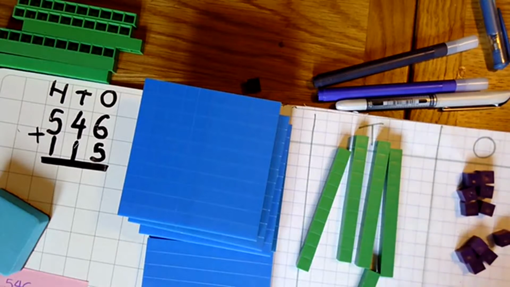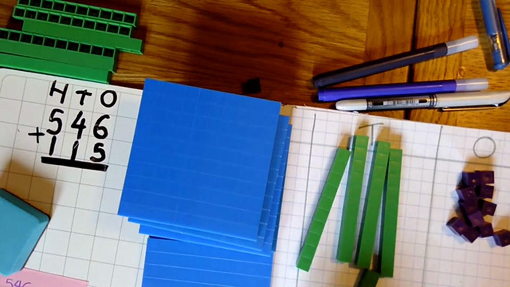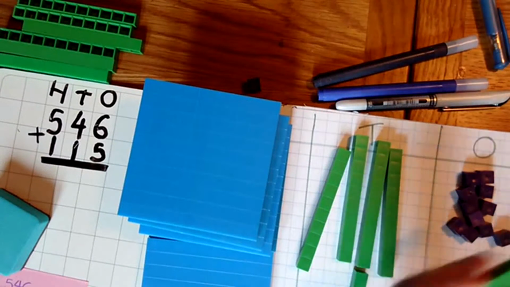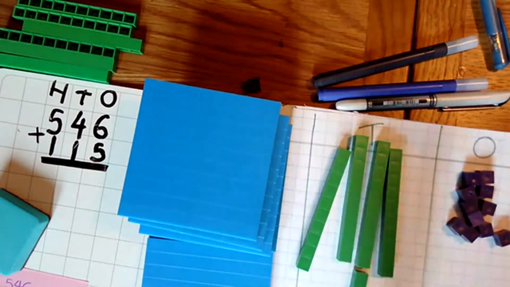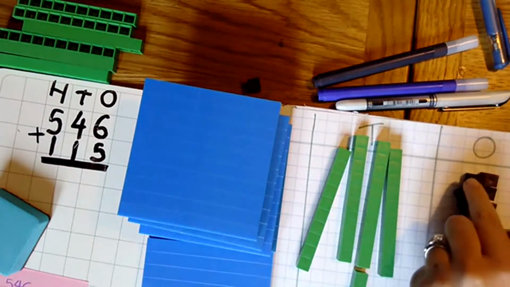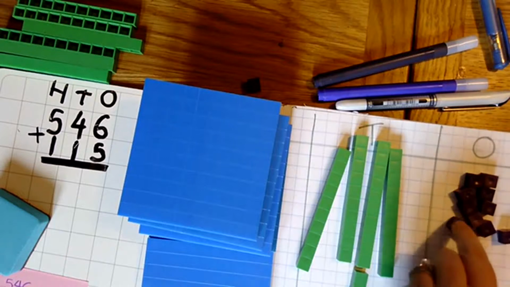There's a problem here. What is my problem? My problem is that I can't have 11 ones. I need to regroup. So what do I need to regroup? I need to regroup my ones. How many ones are equal to one of these green sticks? I need to regroup 10 ones. So let's count out 10 ones. 1, 2, 3, 4, 5, 6, 7, 8, 9, 10.